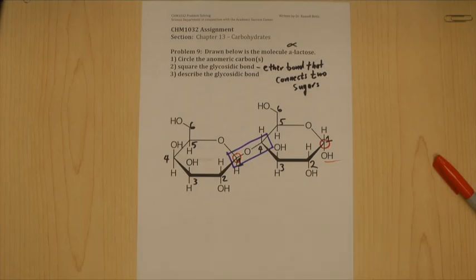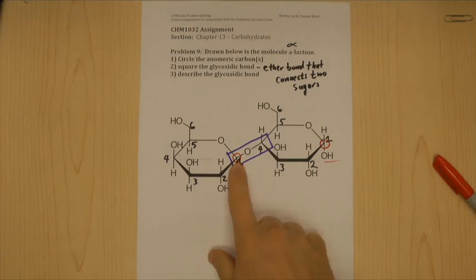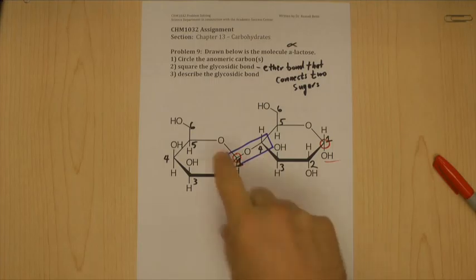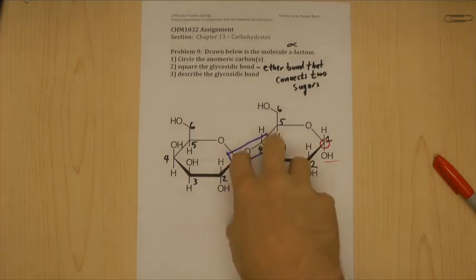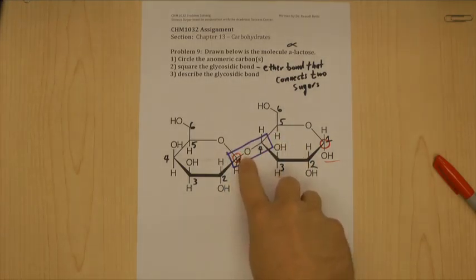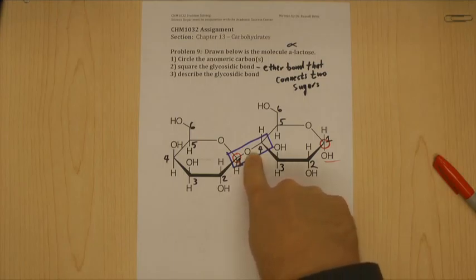Now, the other question we need to answer is: is the glycosidic bond pointing up or pointing down? Because they can do either, right? Remember we had alpha and beta Haworth structures. The glycosidic bond can be alpha or beta. And we said that if the oxygen, so find the anomeric carbon, the oxygen here is pointing up.